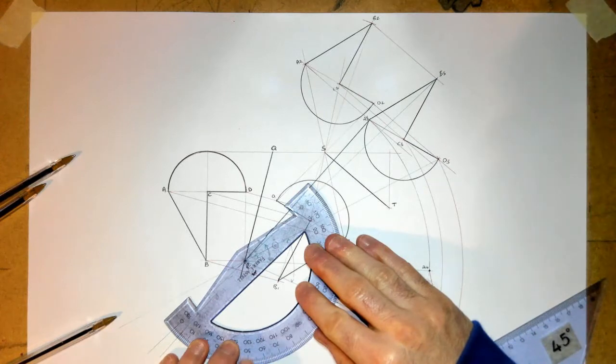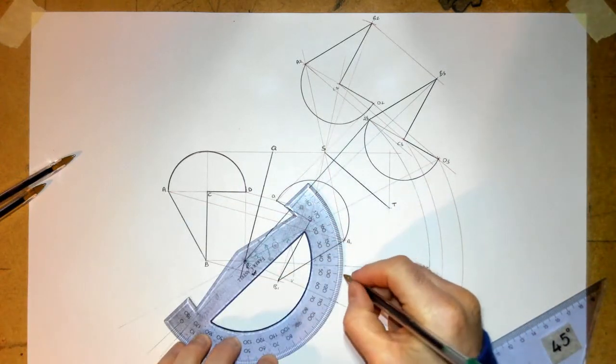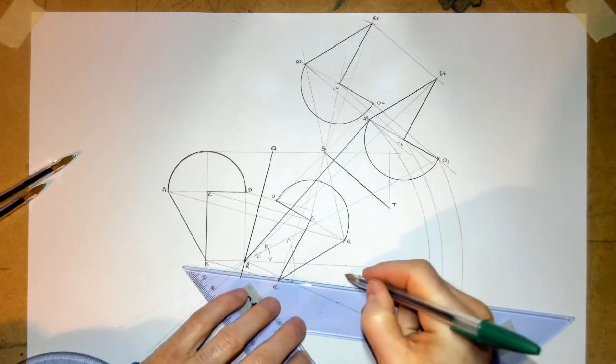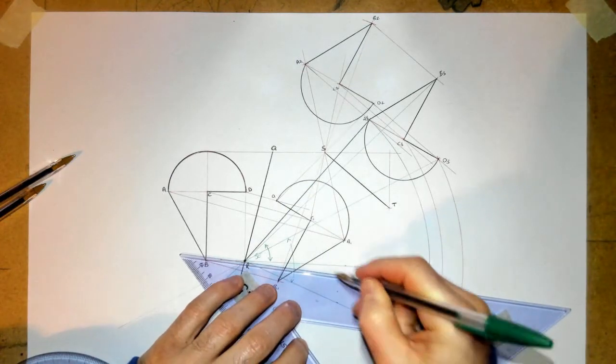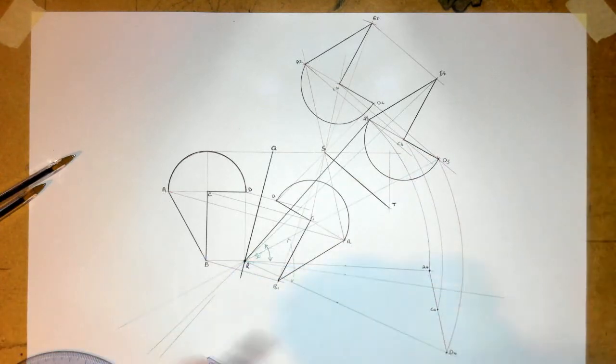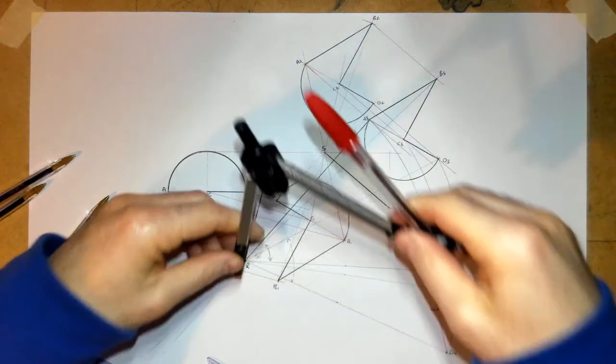I'm happy with that. Mark the 50 degrees. It is there. Extend it out. This one's going to be out further again. Okay, so it's going to be out here, and then rotate that down.